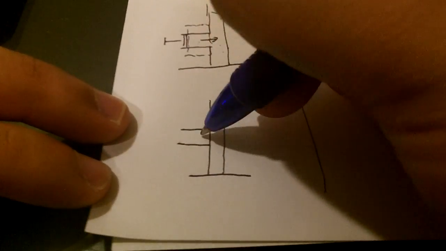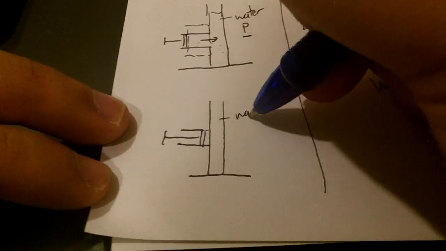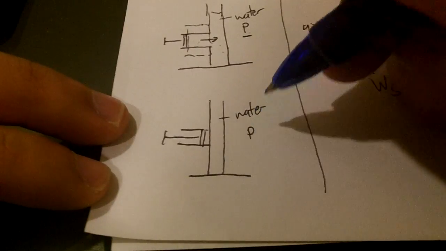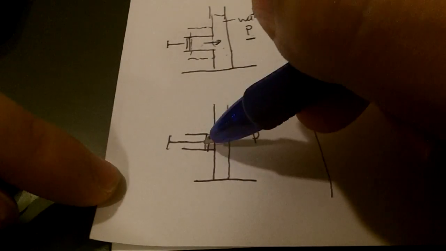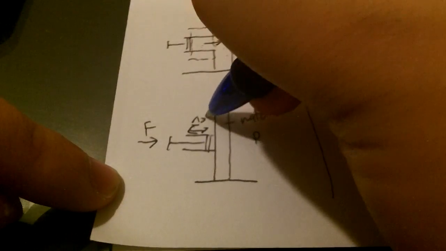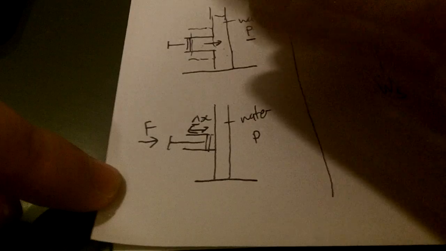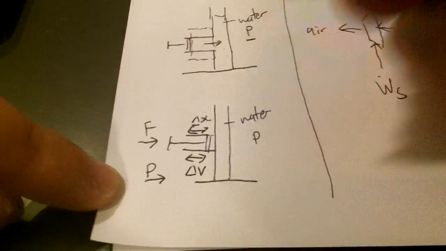Now when you're done pushing in the water with this pressure P, you would have exerted a force, and you have moved this distance delta x. Or in thermodynamic terms, you have exerted a pressure moving across this volume.